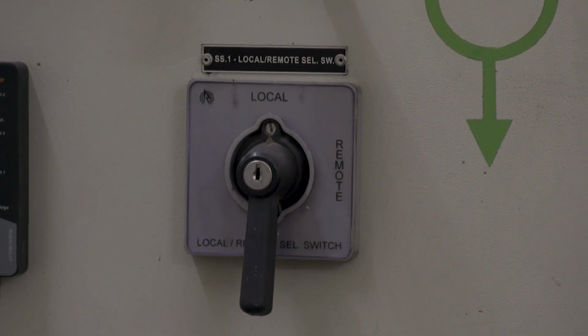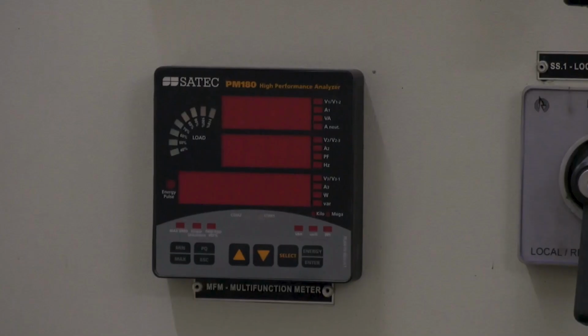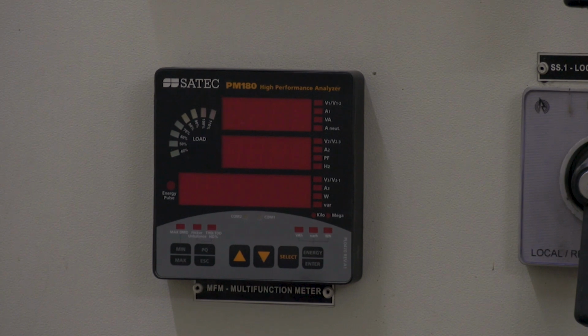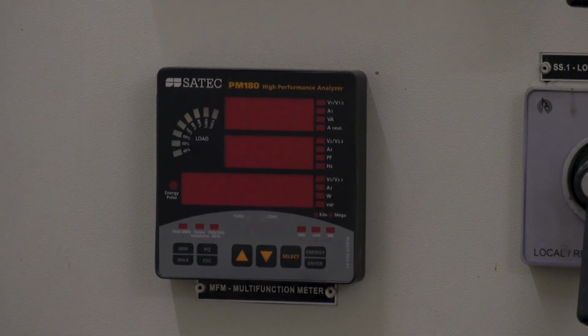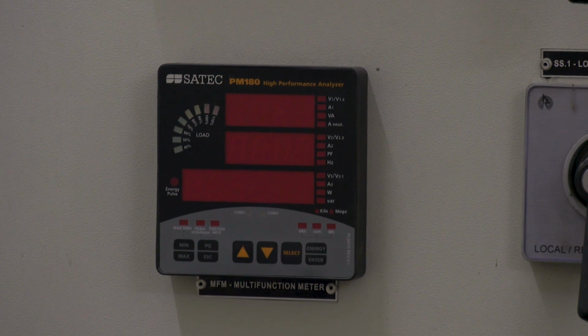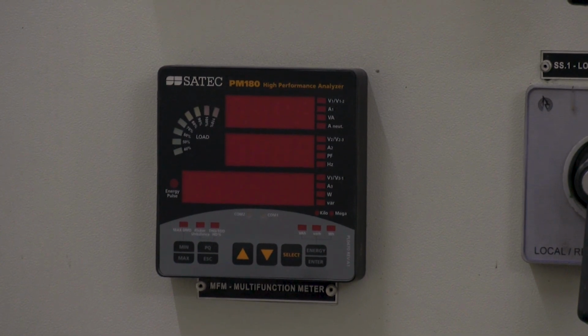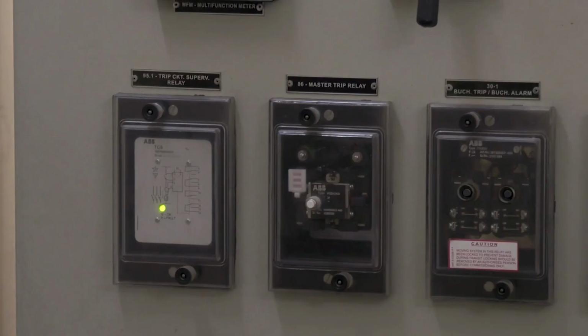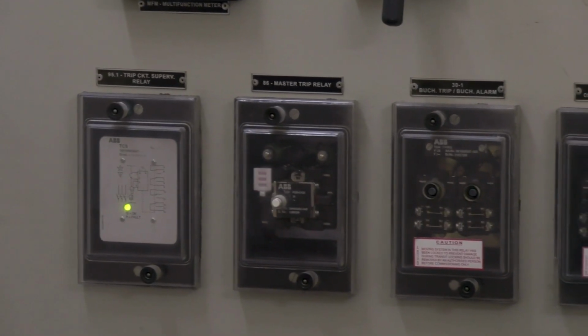Next, we have the local remote selector switch and the SATEC PM180 high performance analyzer, a type of multifunction meter used to measure, analyze and display various electrical parameters essential for real time monitoring and energy management of the transformer. Lastly, we have various types of relays.